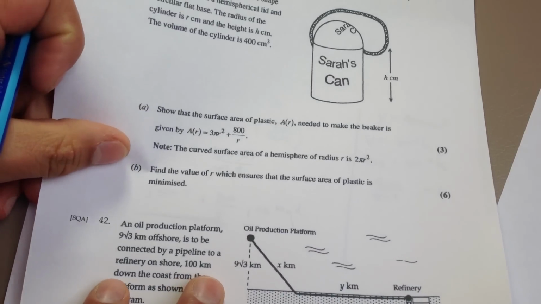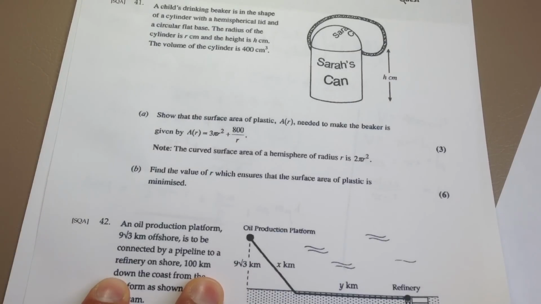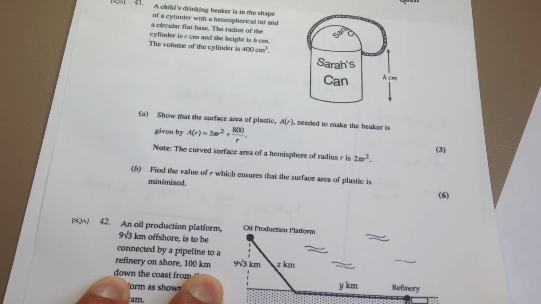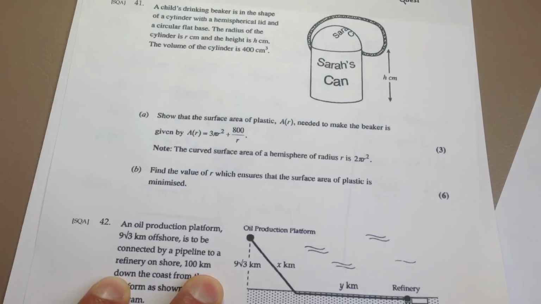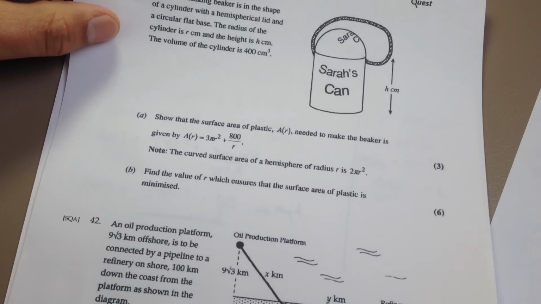Part B was asking us to then find the value of r, which ensures that the surface area of plastic is minimized. Again, this is a stationary point question, whereas before we were finding the maximum area or maximum volume. In this case, we're finding the minimum surface area more specifically, and that corresponds to differentiating this, making it equal to 0, and showing via a nature table that it's a minimum turning point. So let's go ahead and do this.